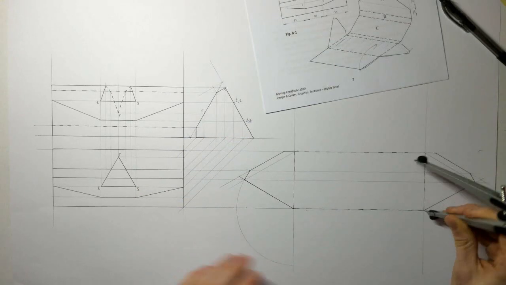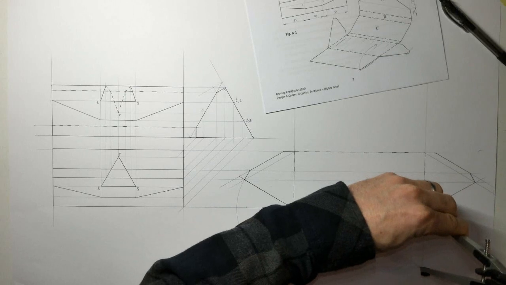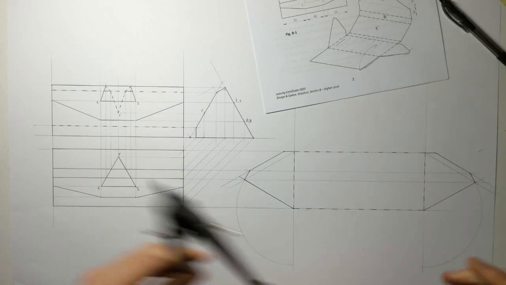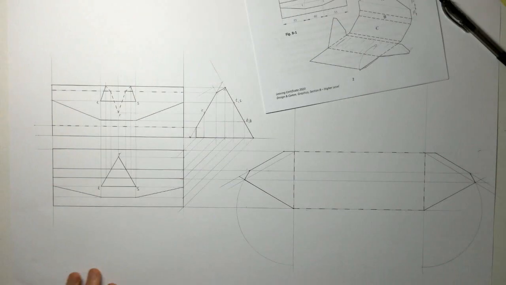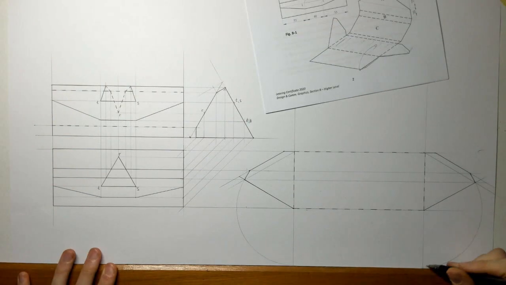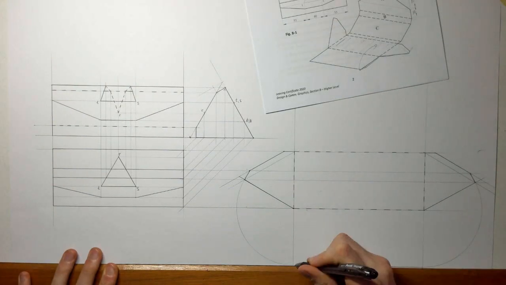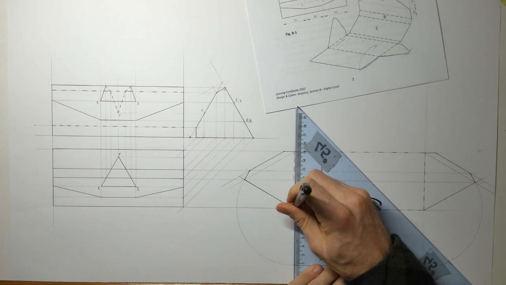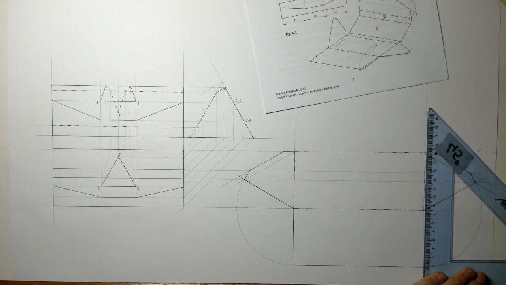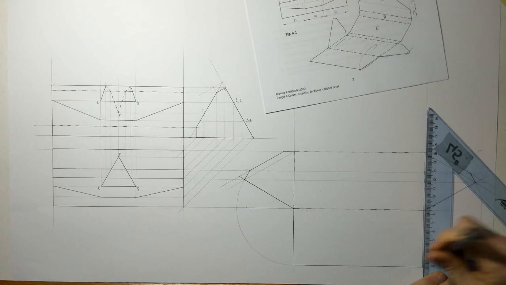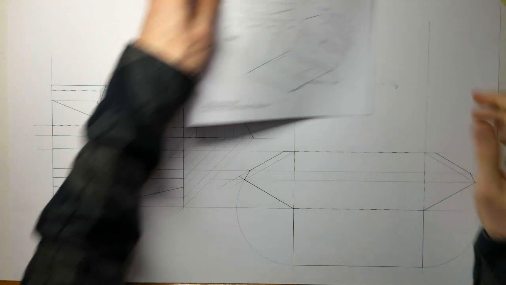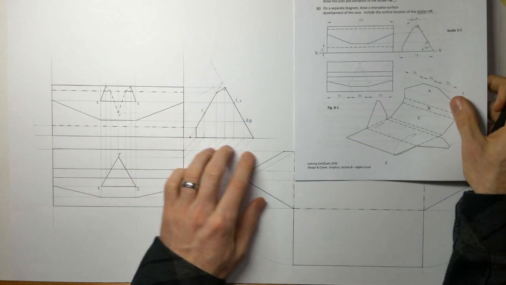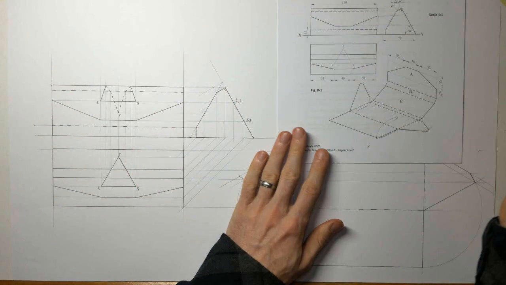So just to show their length, I can show those rotation lines. That's another surface complete, just ticking them off one by one. Now we're going to be using these edges to solve the rest of it.